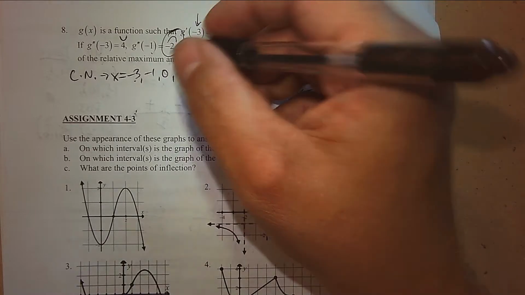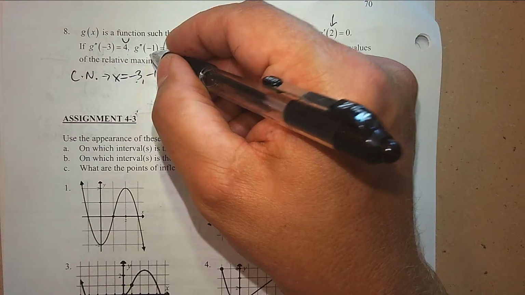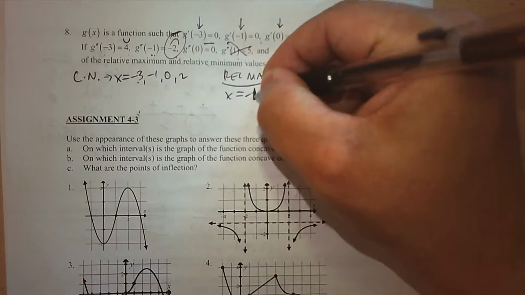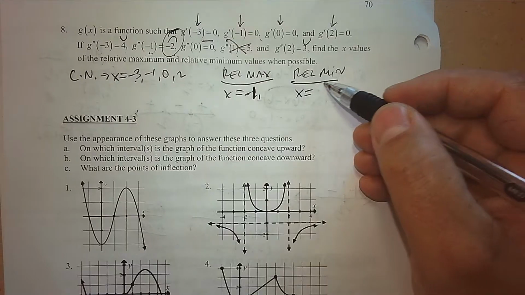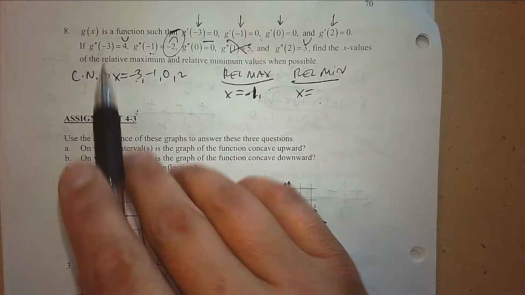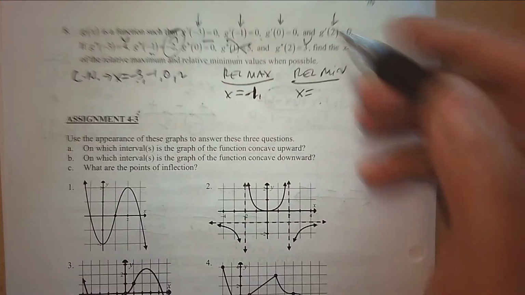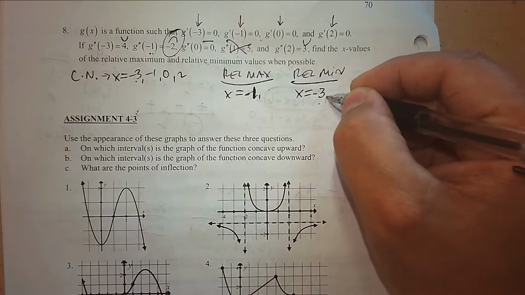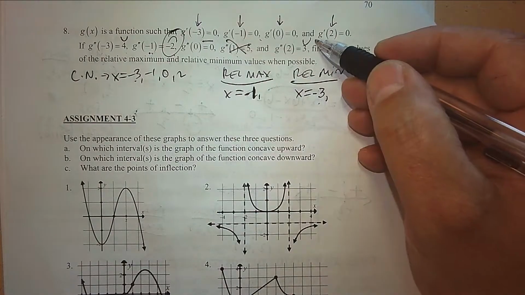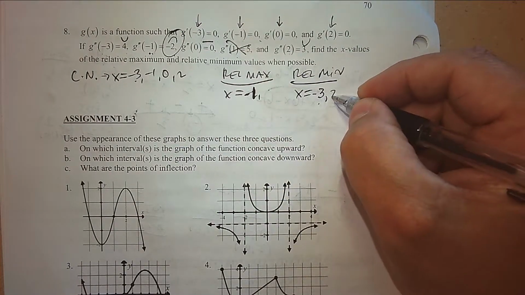Oh, wait a second. That's the y value. So what's the x value there? That was a negative 1. It just looked like a 2. So for the relative minimum, what's the x value? Let's do this one right. When x equals negative 3. Where else is there a minimum? When x equals 2.